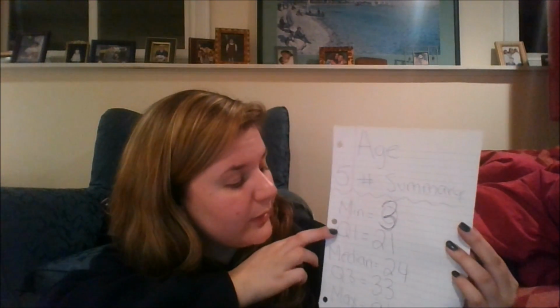So then we have our 5-number summary, and our 5-number summary is just a different way to discuss our data on a numerical scale. So the 5-number summary is made up of the minimum, quartile 1, the median, quartile 3, and the max. The minimum is the smallest number in the set of the data, so in this case it is 3. Then you have quartile 1, which is the median of the 25th percentile, and it is 21.